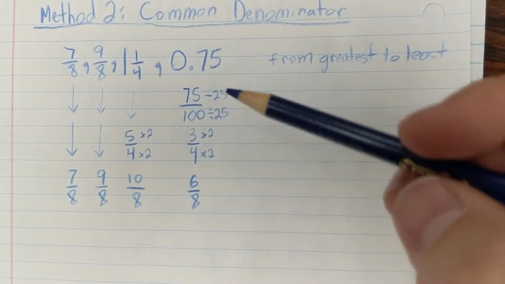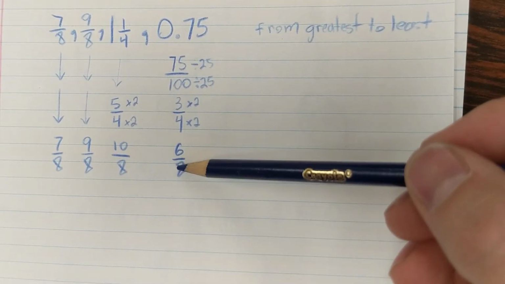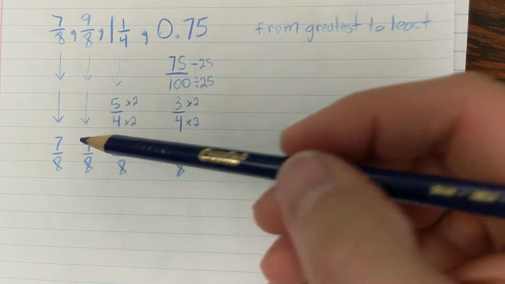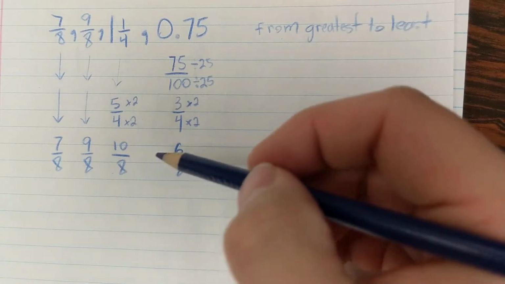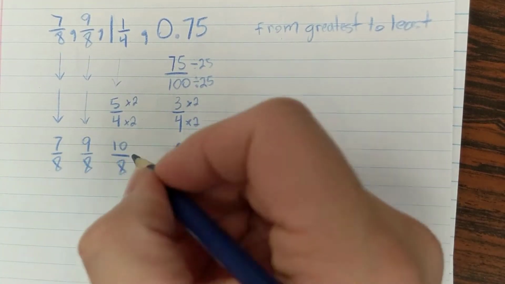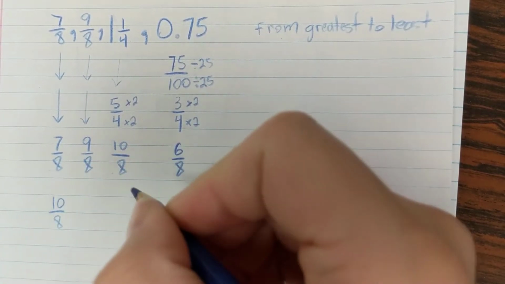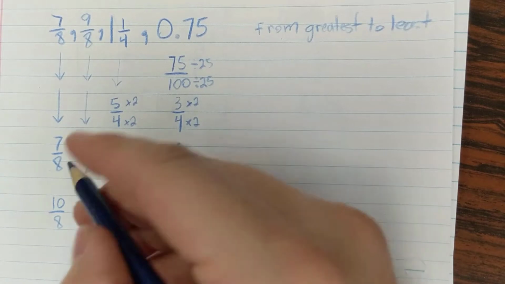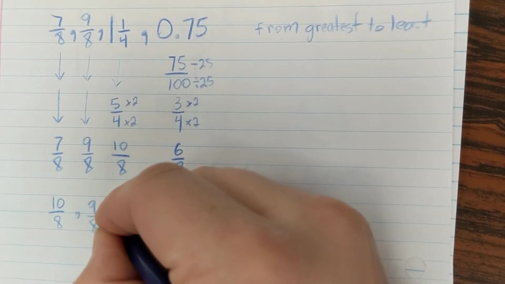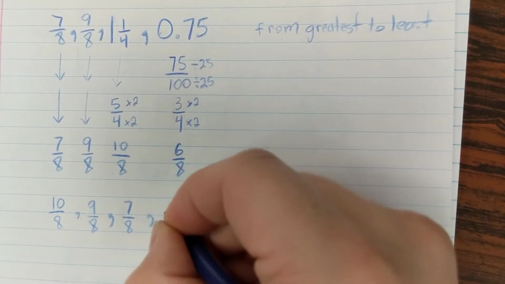Now we need to put them in order from greatest to least. So now that we have the same denominator, all we need to do is look at our numerator and put them from greatest to least. Which is the greatest numerator? 10 is. Okay? So that's the one that goes first, 10/8. Then the next, 9/8. Then 7/8. And then 6/8.